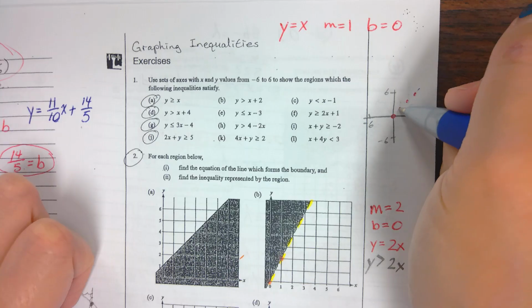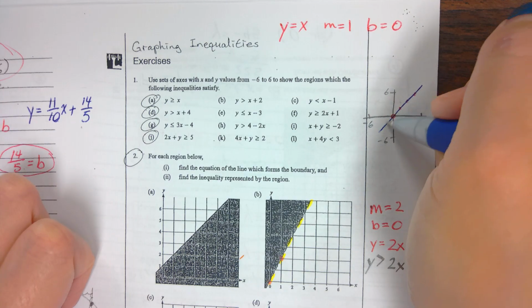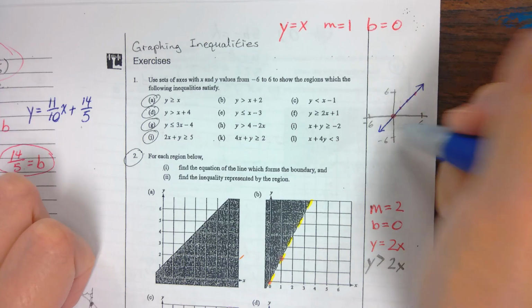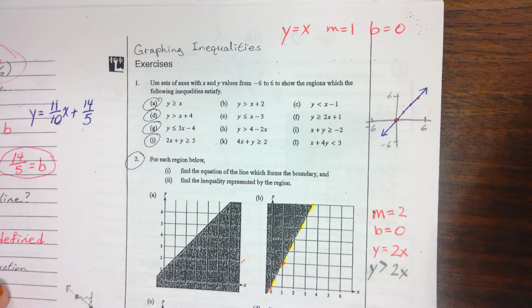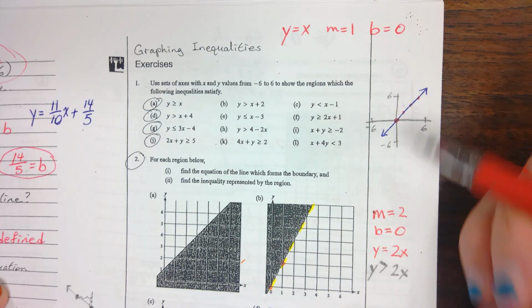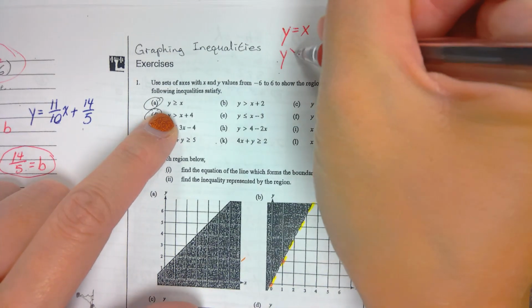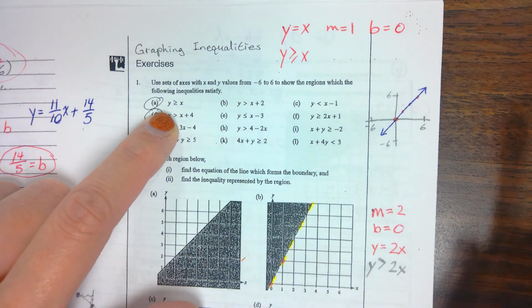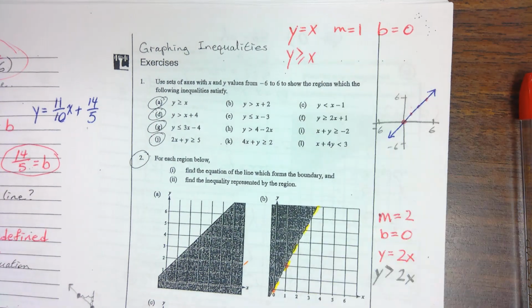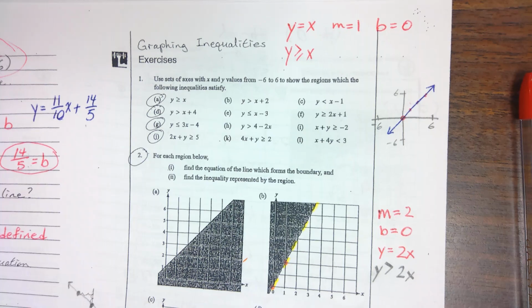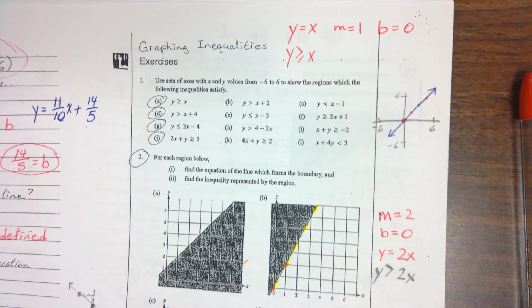So this equation y equals x is actually like the standard equation of a line. This diagonal line right here is like the basic line. Okay? But it's not just y equals x. It's y is greater or equal to x. So what's the difference between these two graphically? What do I have to do with the second one, if it's an inequality sign?